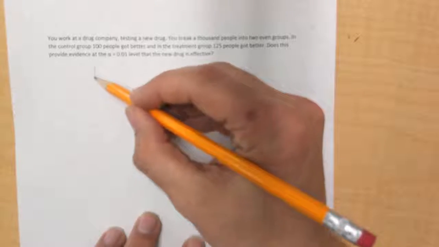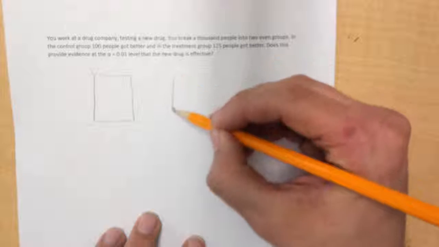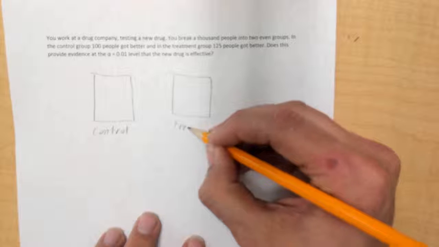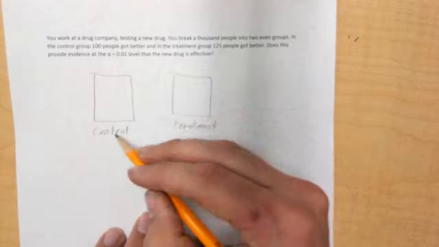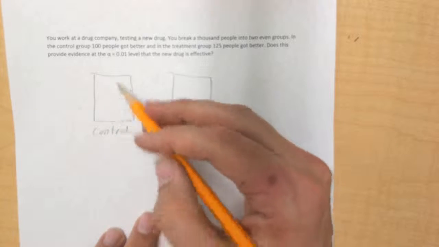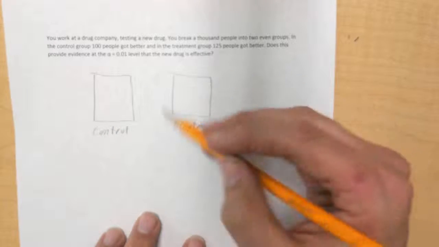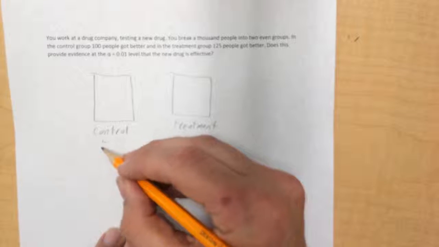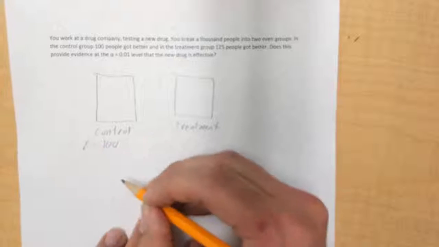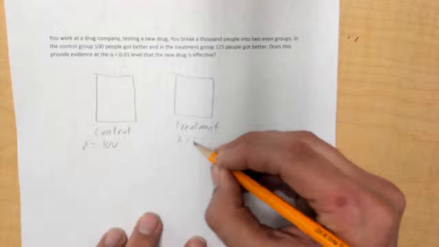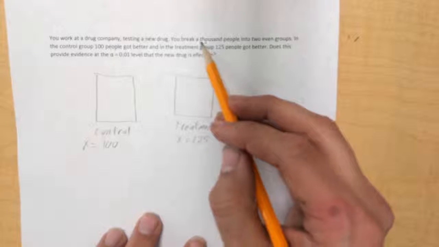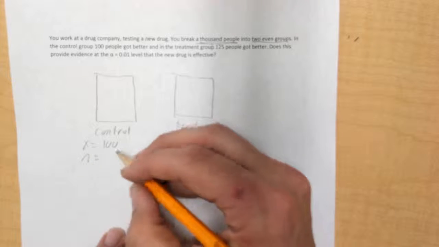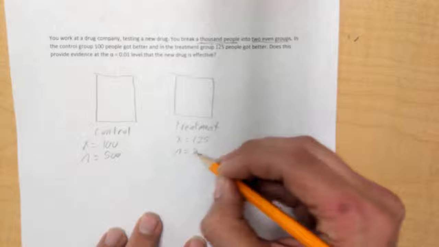So again, what we're doing is we have two groups here. We have our control group, and we have our treatment group. Now the control group, those are people that are getting a placebo, they're not actually getting our drug, whereas in the treatment group, those are the people who are getting our drug. Now in the control group, 100 people got better, so that's our X value, and in our treatment group, we had 125. Now we took 1,000 people and broke them into the groups evenly. So that means that in both groups, our N is 500.